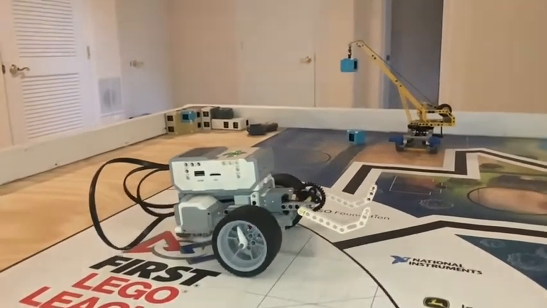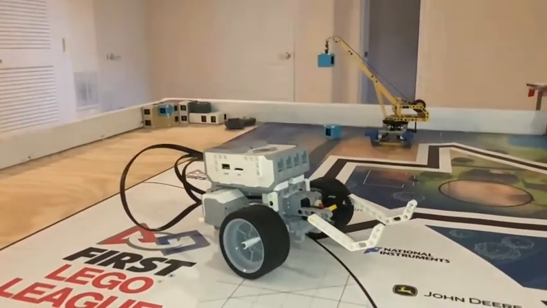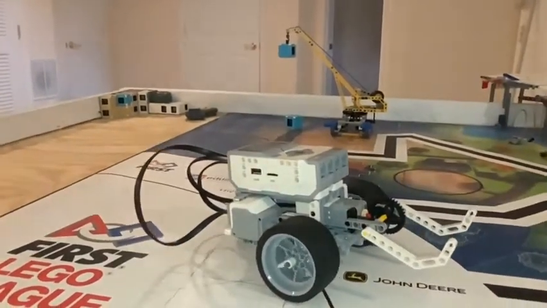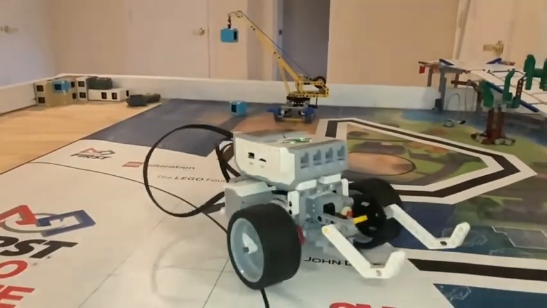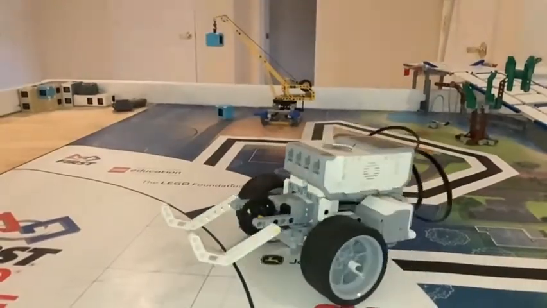Last video, we learned how to make the robot move using the motor blocks. This video, we're going to learn how to use loops and switches to control how the robot does things.